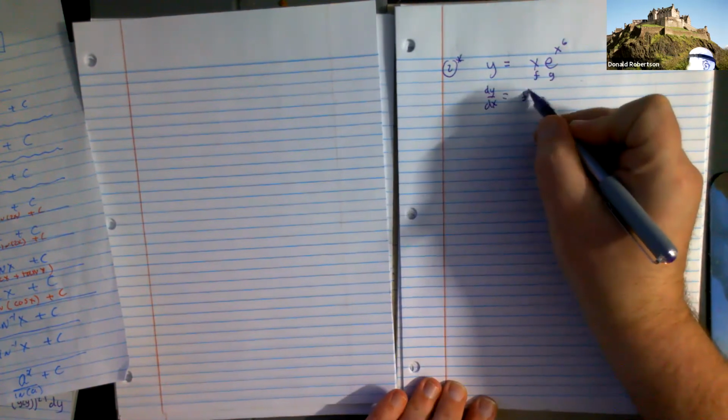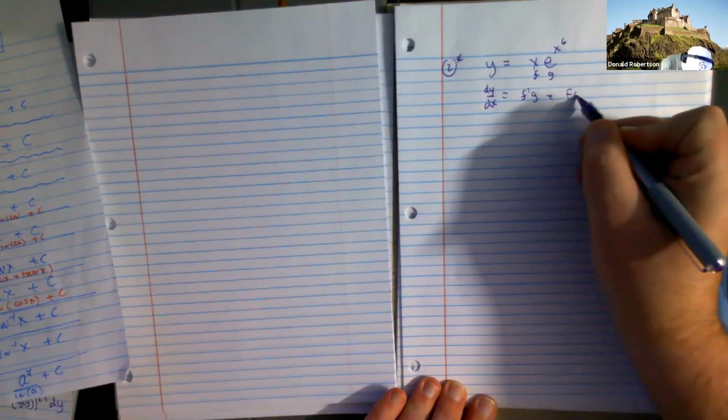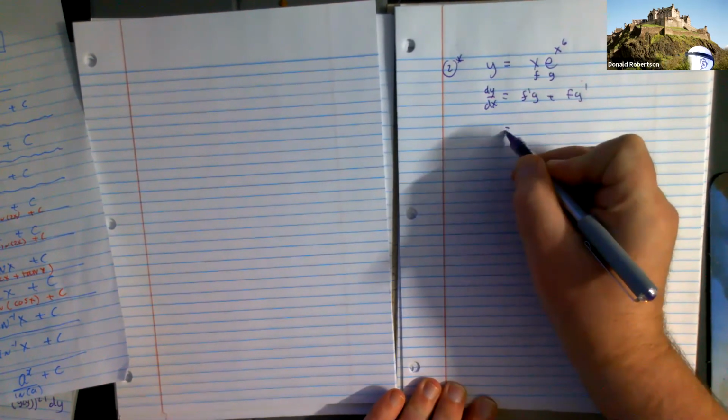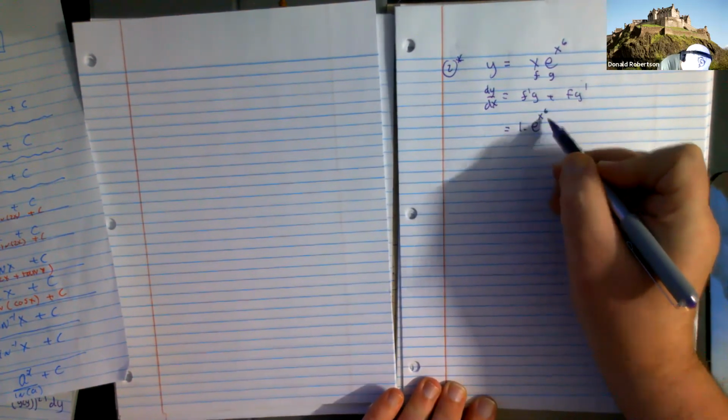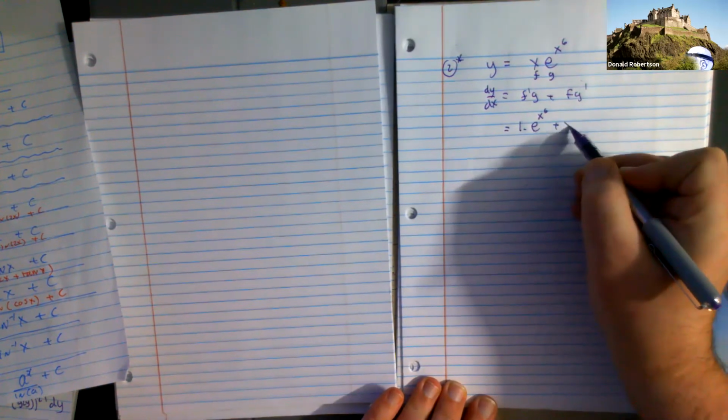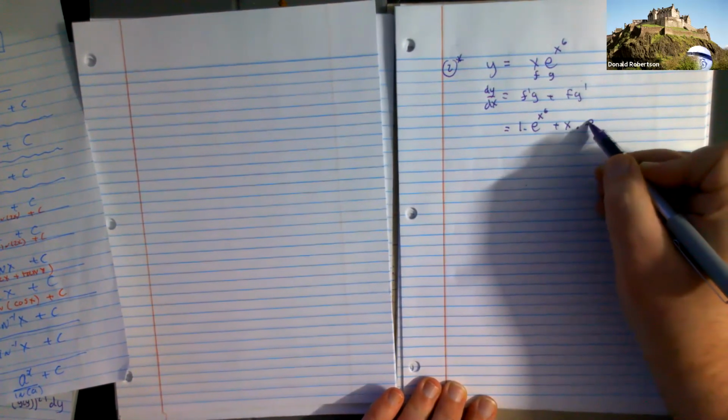Oh, would you look at that? Isn't that an ugly power rule, product rule? And the product rule is f dash g plus f g dashed. And so you're going to get 1 times e to the power of x to the 6 plus x. And I am now going to do a deliberate mistake.